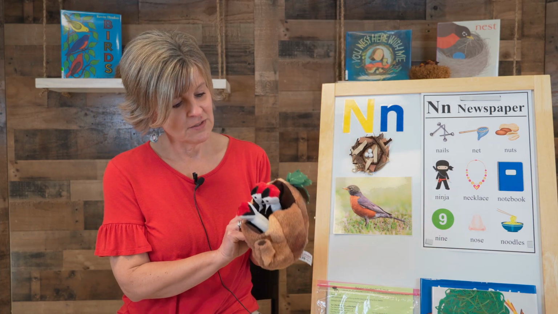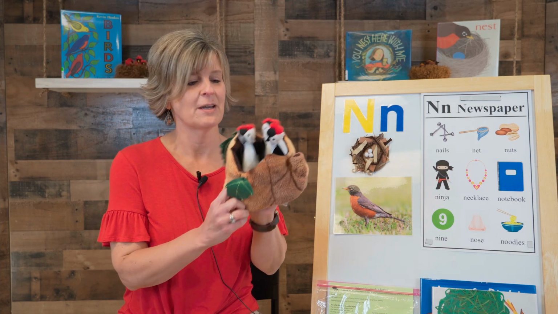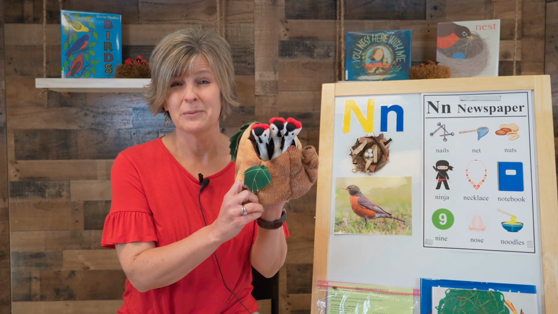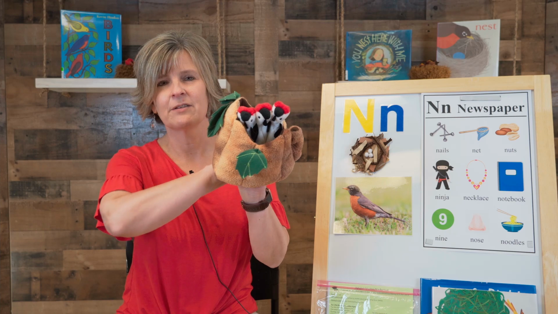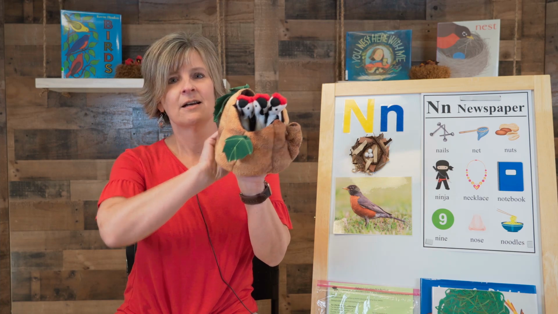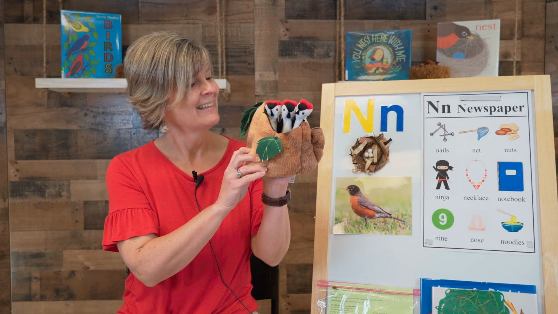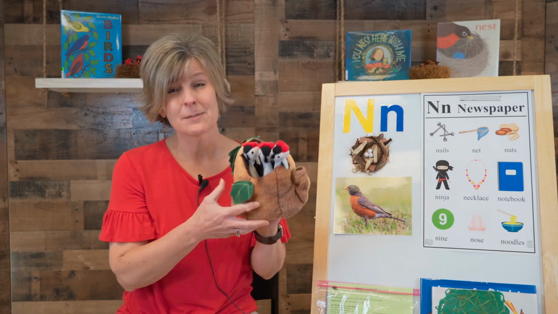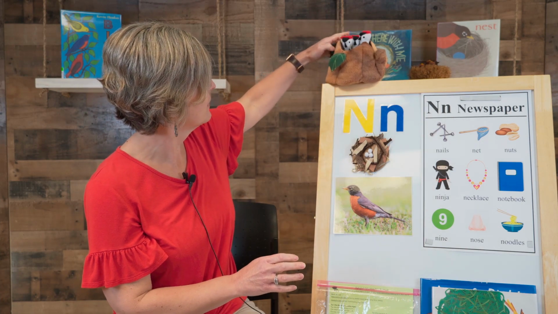Now, I said there's lots of different types of birds and lots of different types of nests, and we are going to be reading about some of them. But I wanted to show you my little puppet. These type of birds, do you know what they're called? They're called a woodpecker. And listen for the sound that they make. Do you hear that? That's the sound they make when they're pecking against the tree. So see if you can spy the woodpecker in our book today. We're going to go ahead and read that now.